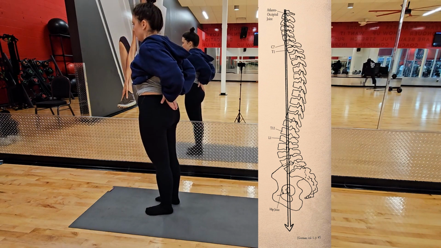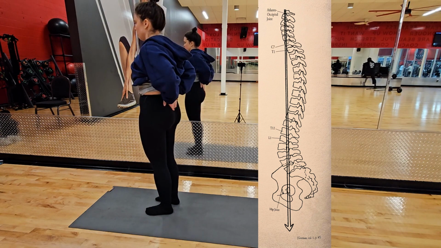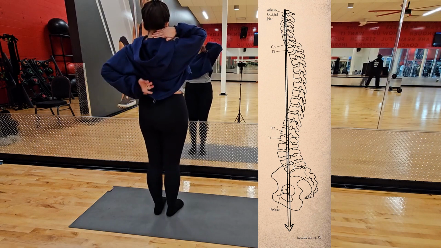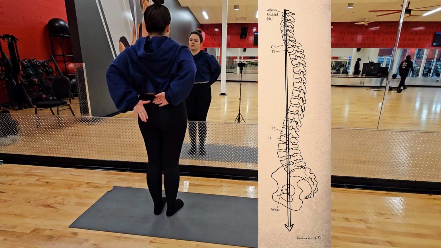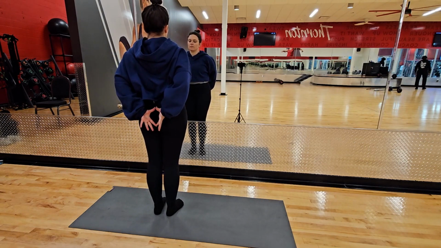An easy way to remember how many vertebrae are in the cervical, thoracic, and lumbar sections is: you eat breakfast at 7, lunch at 12, then dinner at 5. Then there's the sacrum, that's just one fused bone.